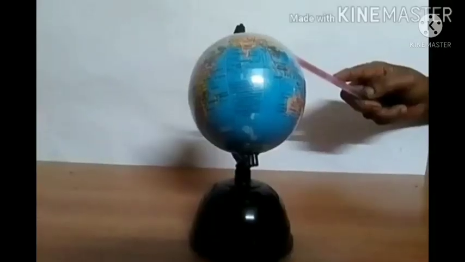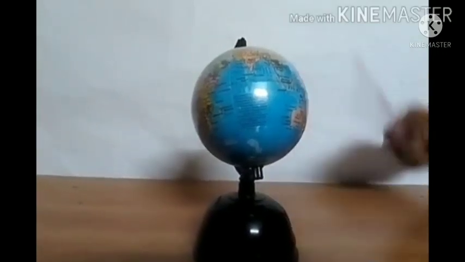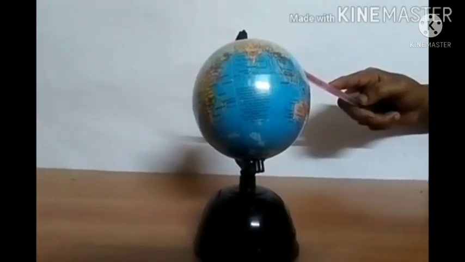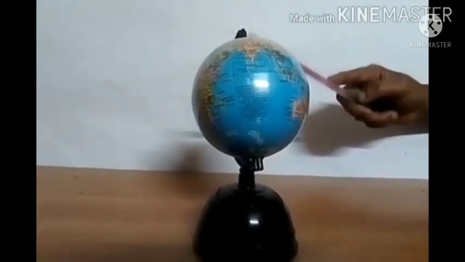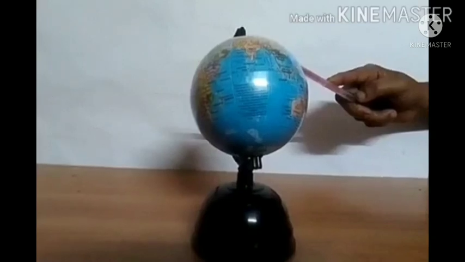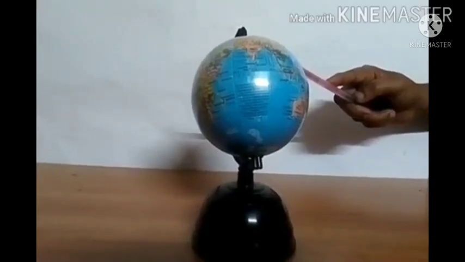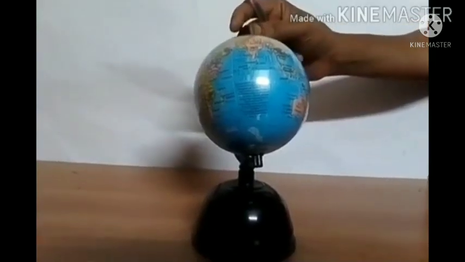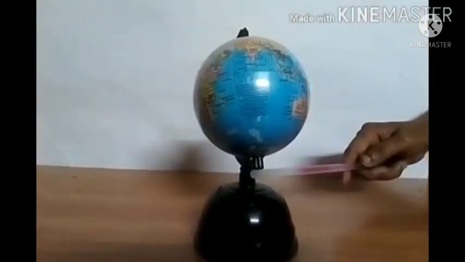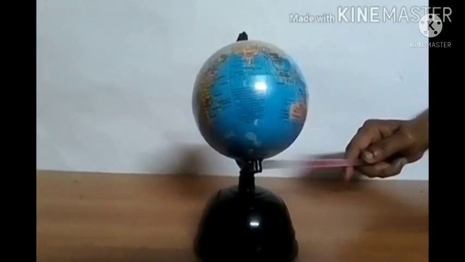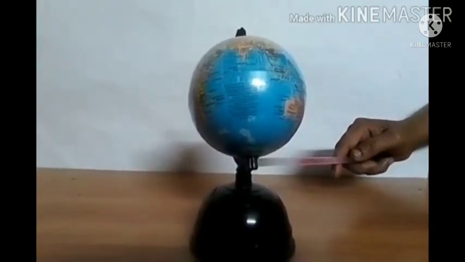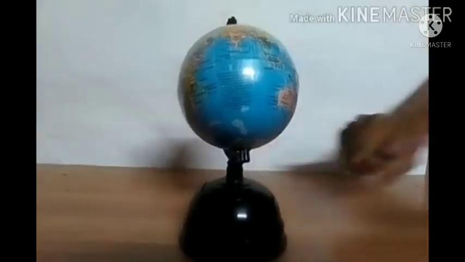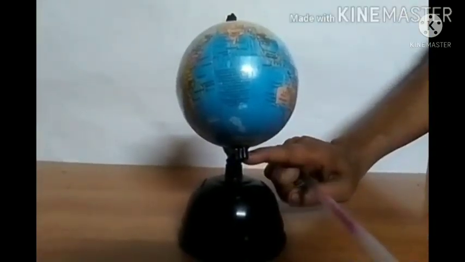The endpoints on the globe. The northernmost point of the earth is called the North Pole. Similarly, the southernmost point of the earth is called the South Pole. This part is the North Pole, and this part is the South Pole.